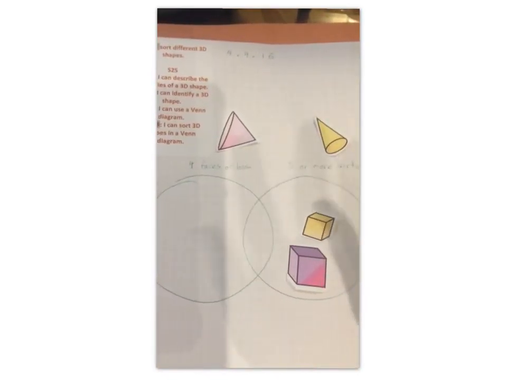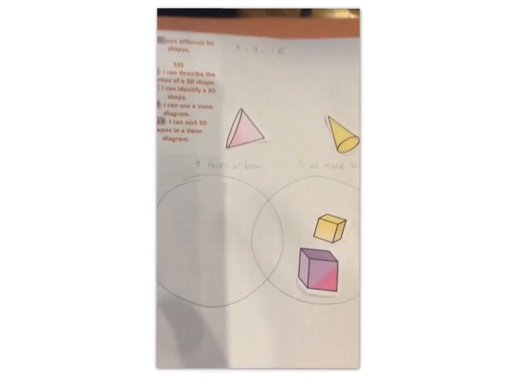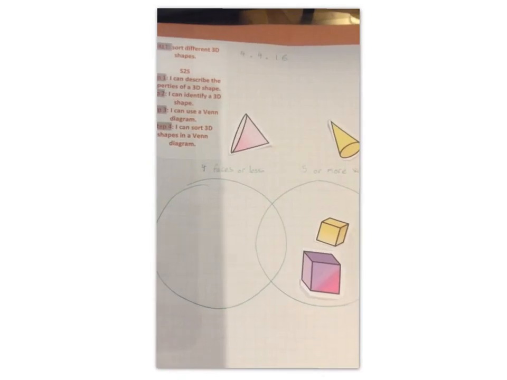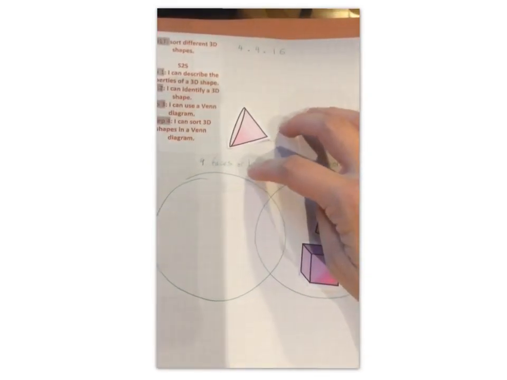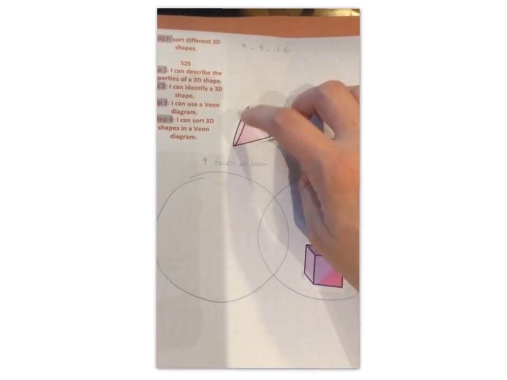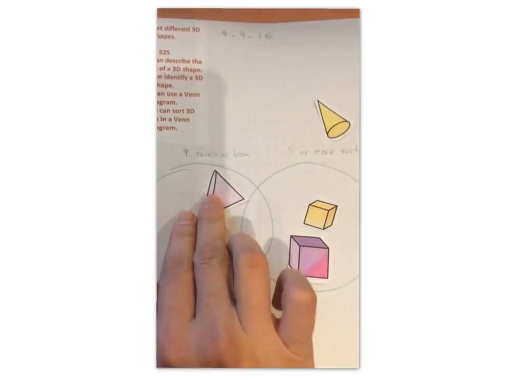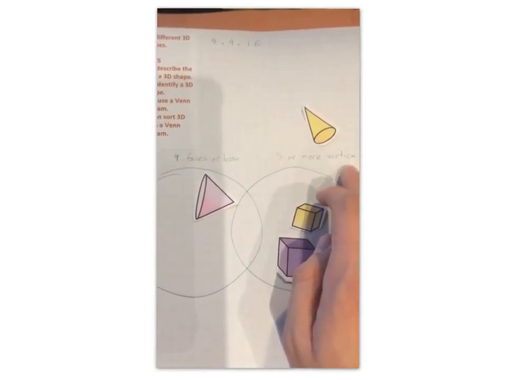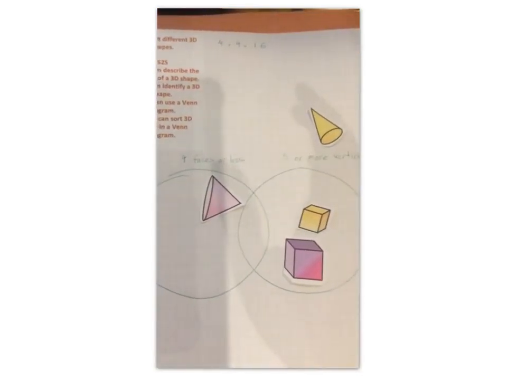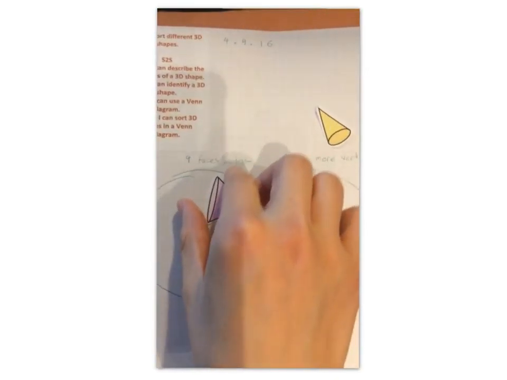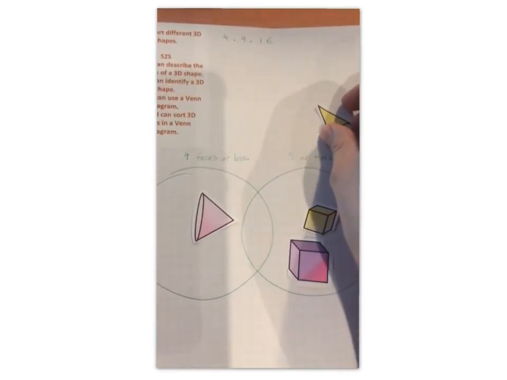So again, if you're not quite sure what the shape actually looks like, I might actually go and get the shape from the box and actually have a look at a proper cone. Okay, so let's have a look. Does a cone have 4 faces or less? 1, 2, and yes, I definitely know it's only got 2 faces, so it could go in there. Does it have 5 or more vertices? Well, actually, that's up for debate, but no, a cone doesn't have any vertices. So actually, my cone would stay in there.